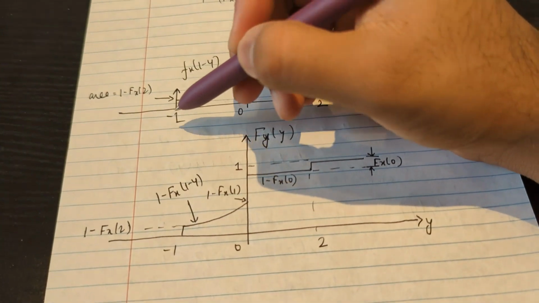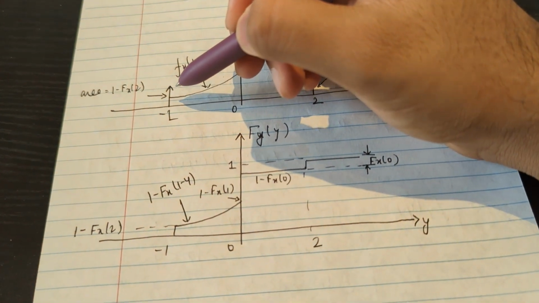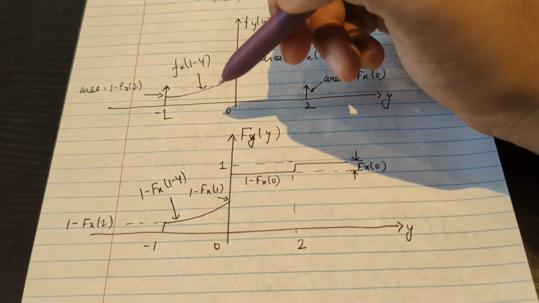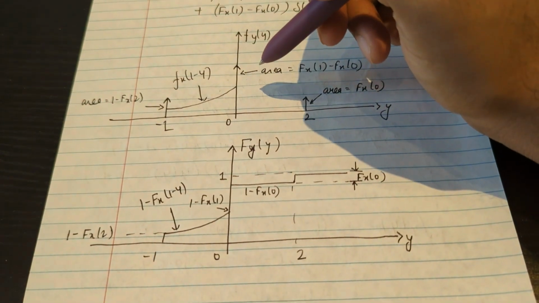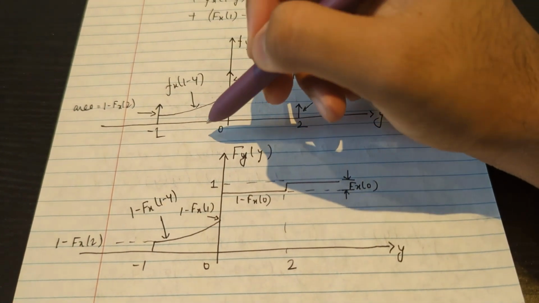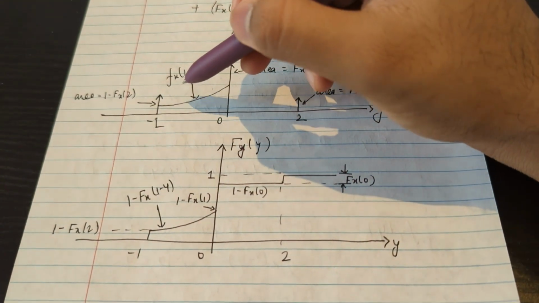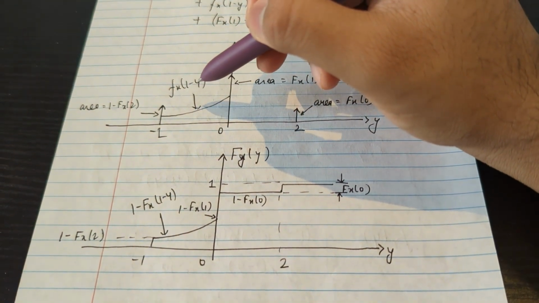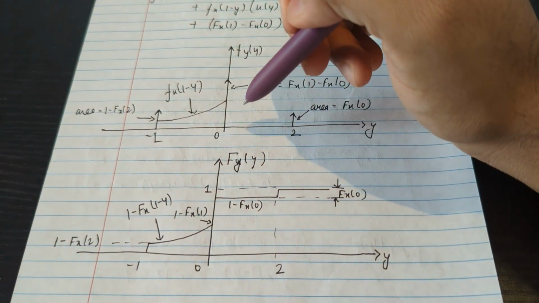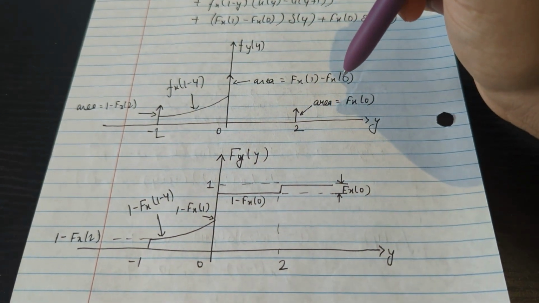We have an impulse at -1 with an area of 1 minus Fx(2). From -1 to 0, it goes as a density function fx(1 minus y). At 0 we have an impulse with an area of Fx(1) minus Fx(0).